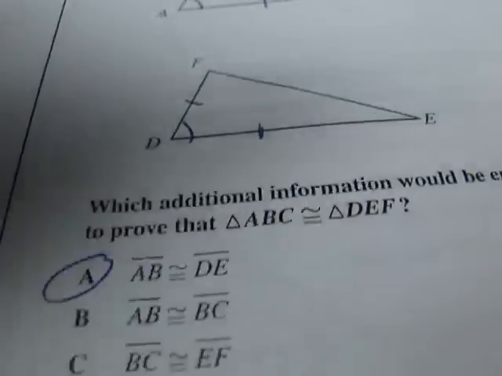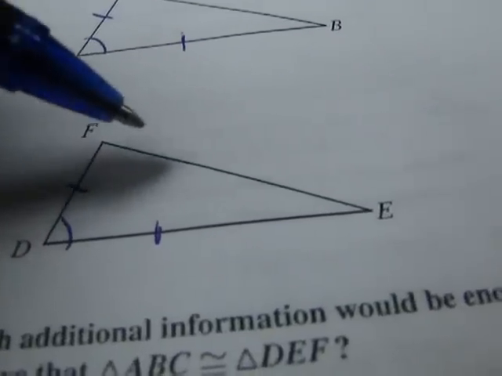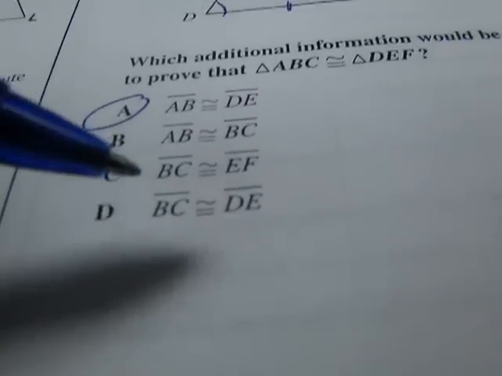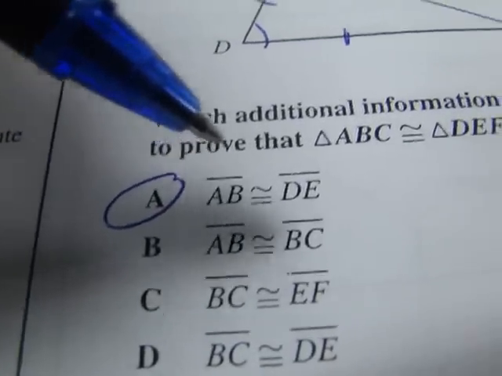BC is congruent to EF. Here's BC. Here's EF. That would be angle, side, side, and angle, side, side, as we know, is no good. And last, BC to DE. Here's BC. Here's DE. They're not corresponding. So again, AB is congruent to DE. Why? Because it gives us side, angle, side congruence.